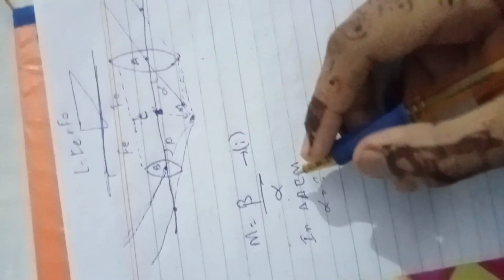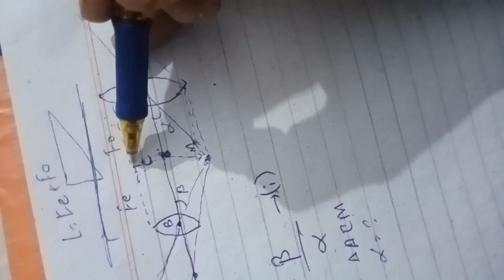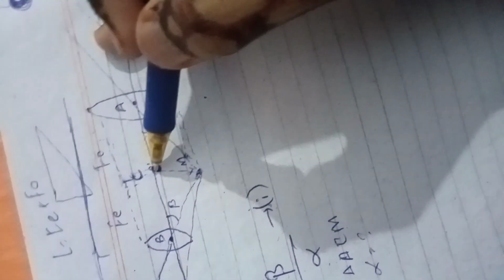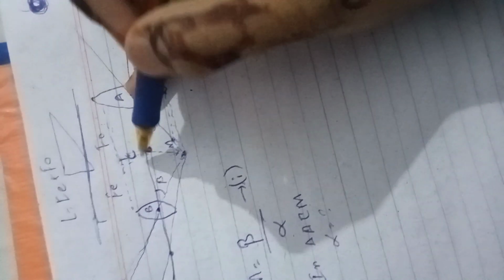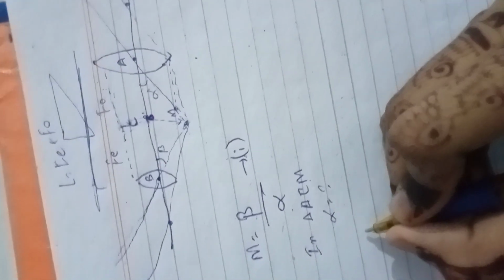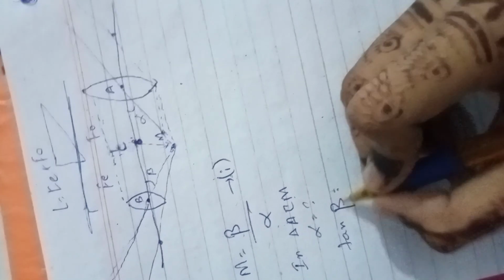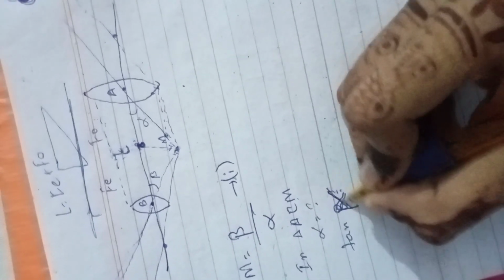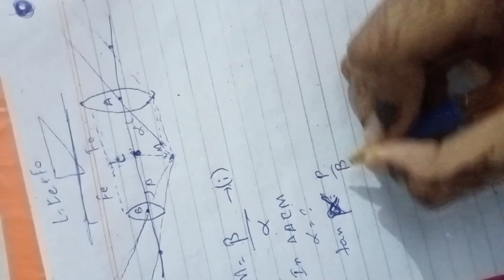Okay, now here we know FO, and we know the perpendicular and base. Okay, we know perpendicular and base, so we have to find alpha. For perpendicular and base, we know it's tan alpha, that is perpendicular upon base.